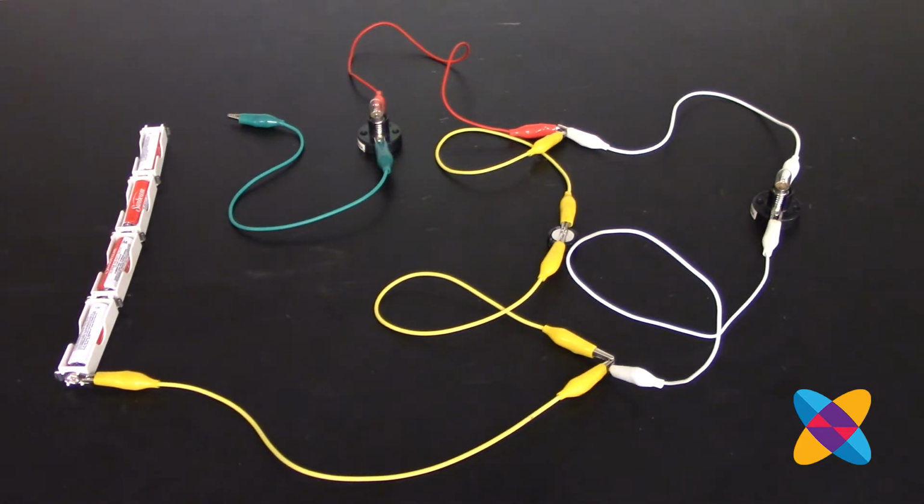So this is a good demonstration talking about what a capacitor does immediately after the switch is closed, a long time after the switch is closed, and then how the capacitor can act like a battery.